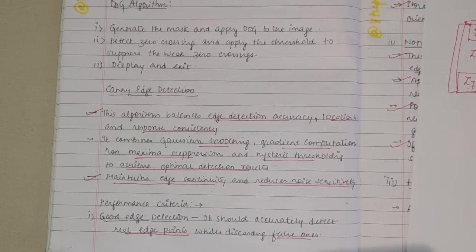So what are those series of operations? First we do the Gaussian smoothing, followed by gradient computation, then we have non-maxima suppression, and then hysteresis thresholding. Once you do all these things, we maintain the edge continuity and we reduce the noise.